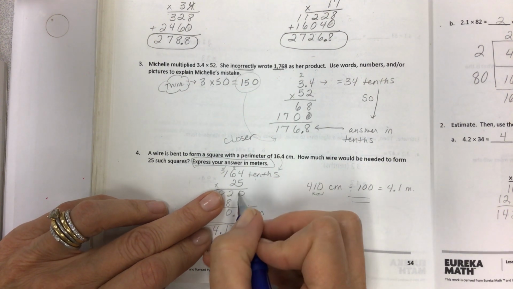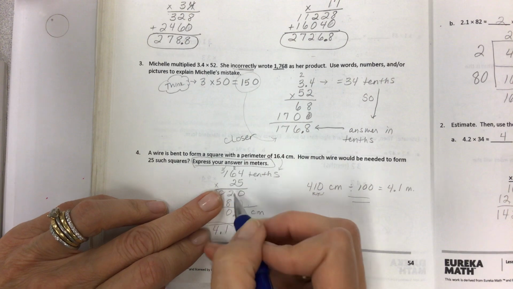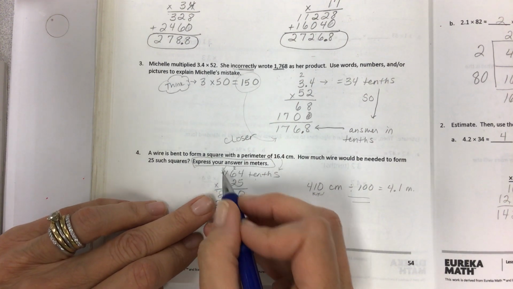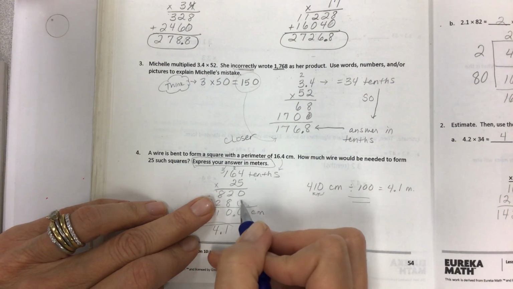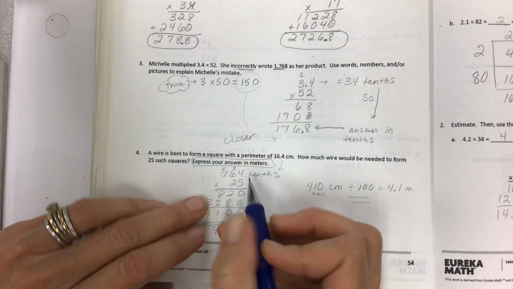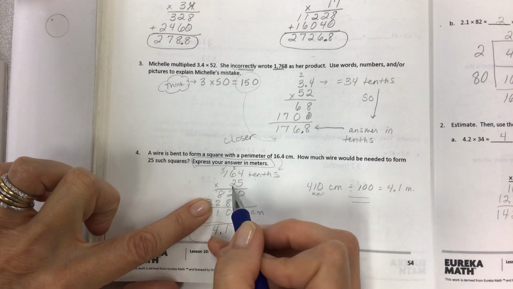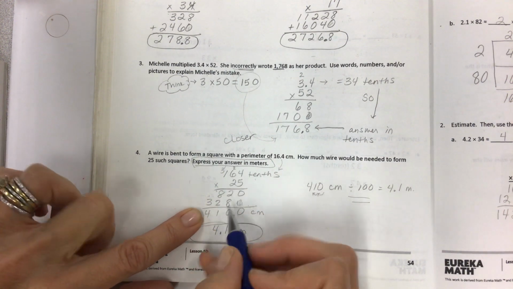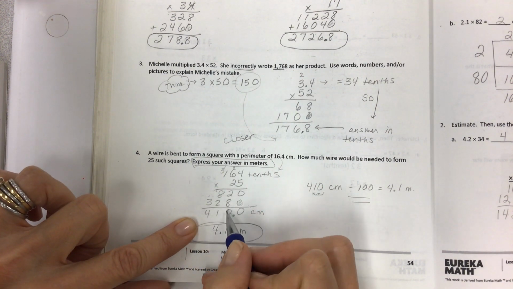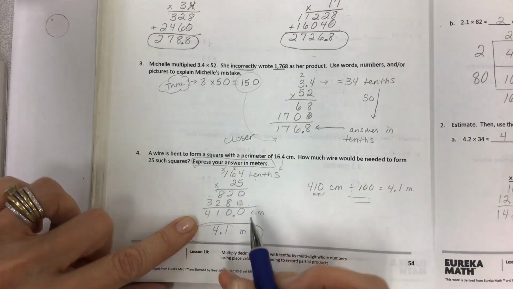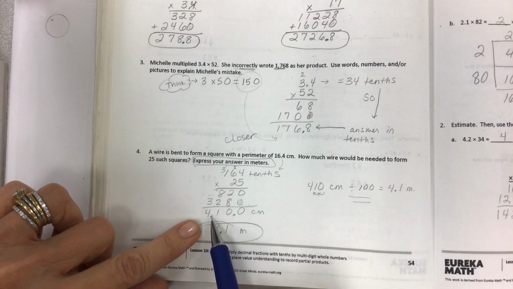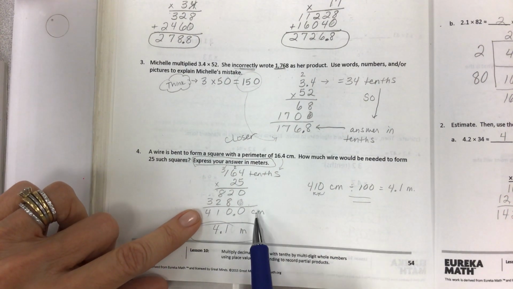And so you have your 5 times 4 is 20, carry the 2, 5 times 6, 30 plus 2, 32, 5 times 1 is 5 plus 3 is 8. First partial product, hold this place with a ghost. 2 times 4 is 8, 2 times 6 is 12, carry the 1, 2 times 1 is 2 plus 1 is 3. Next partial product, add them up, okay? And so we have our 410 centimeters.